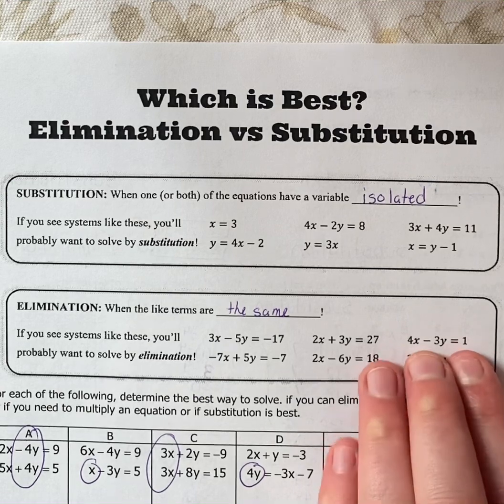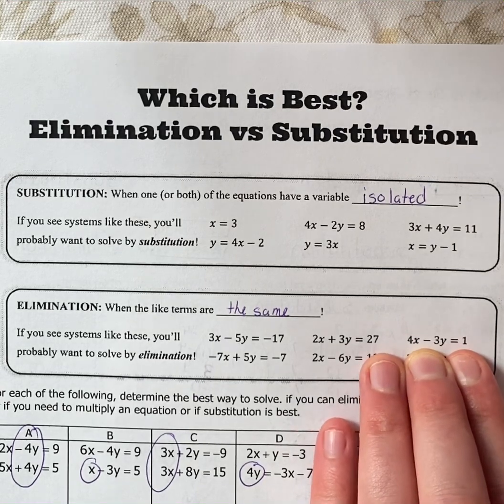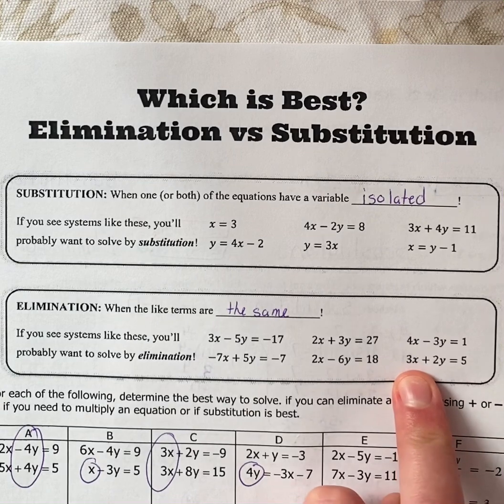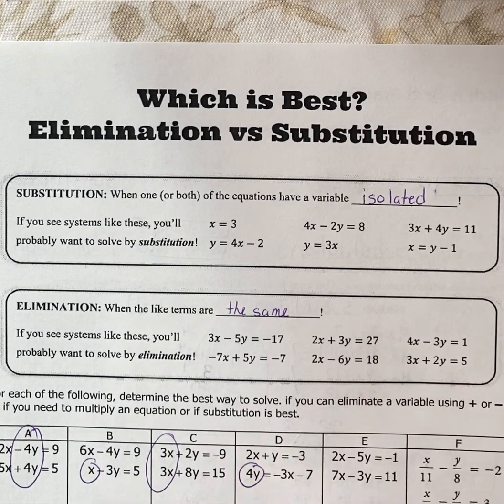So for this equation here, I'd want to multiply the whole thing by 3. This whole thing, I want to multiply it by 4, so that I end up with 12x in both of these spaces. All right, so let's take a look.